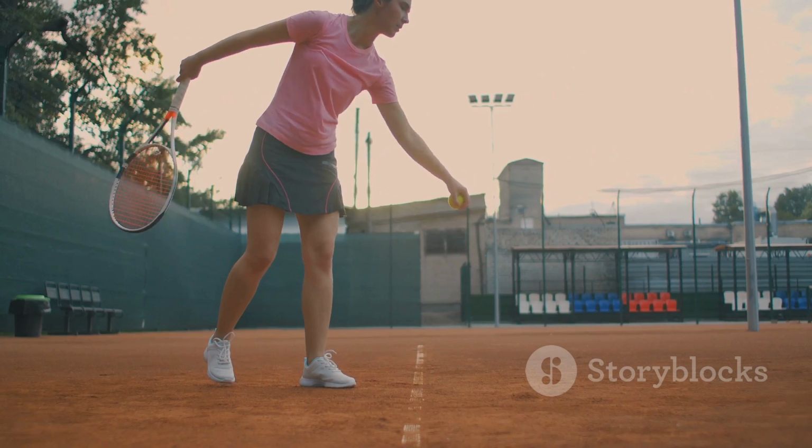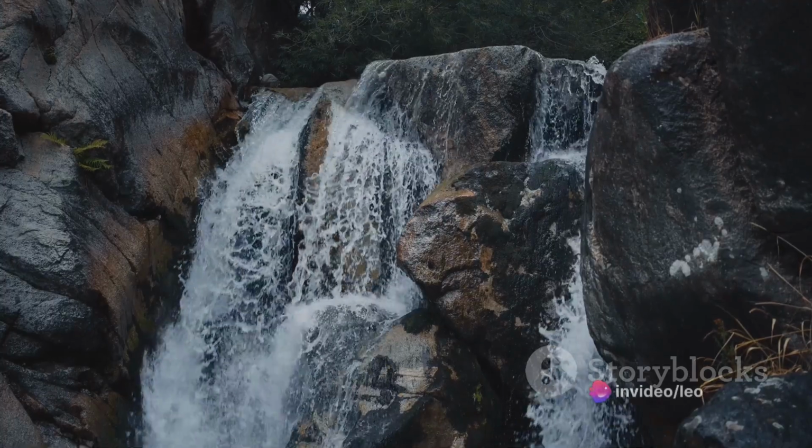But what happens when we slow things down, when we leave that gate open for a bit longer? Let's say you're shooting at a slow shutter speed, like half a second. In this case, your camera sensor is exposed to light for a longer period. This allows any movement in your frame to become a part of your image, introducing what we call motion blur.